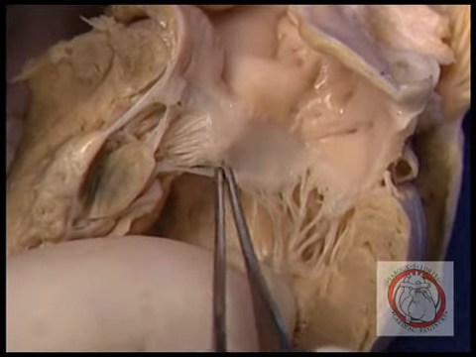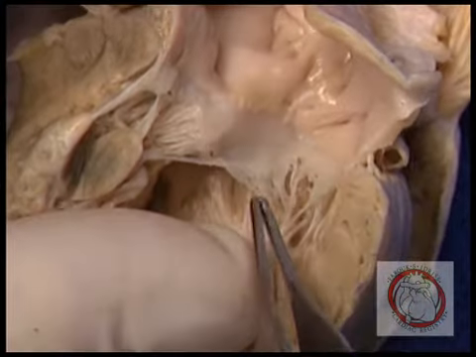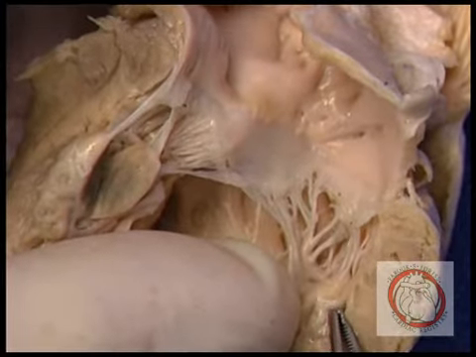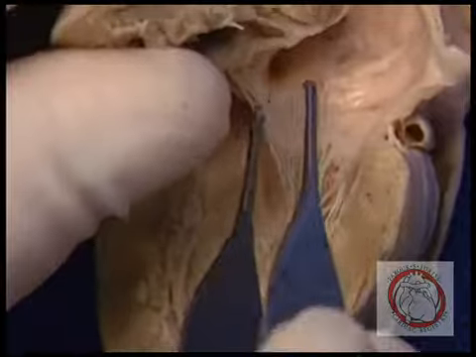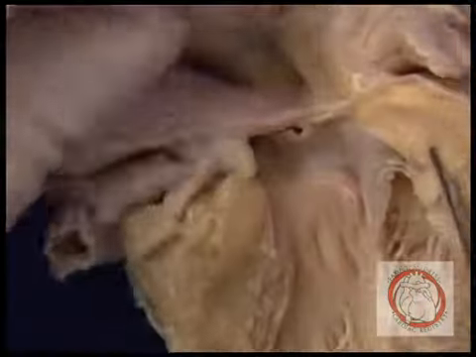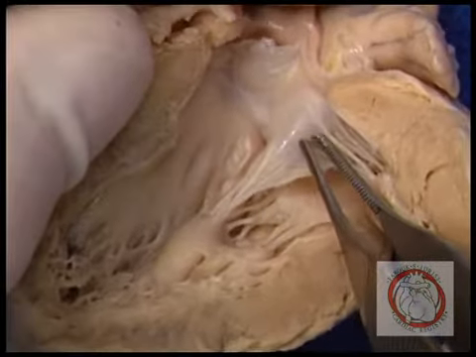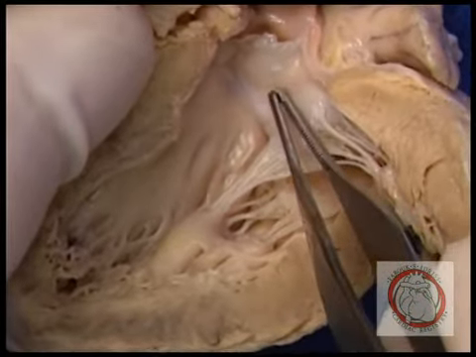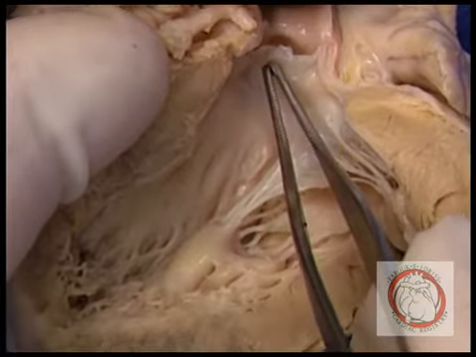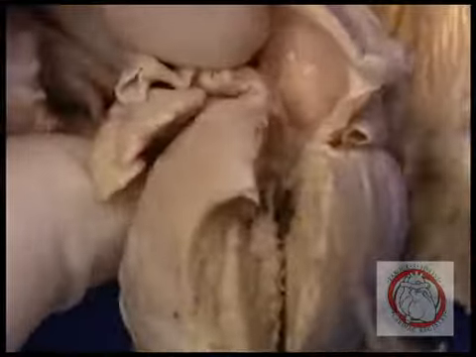The larger leaflet guards only 1/3 of the overall circumference of this left atrioventricular junction, and we call this leaflet the aortic leaflet, because as I turn the heart round, you see that this leaflet, on its ventricular aspect, is in direct fibrous continuity with two of the leaflets of the aortic valve.